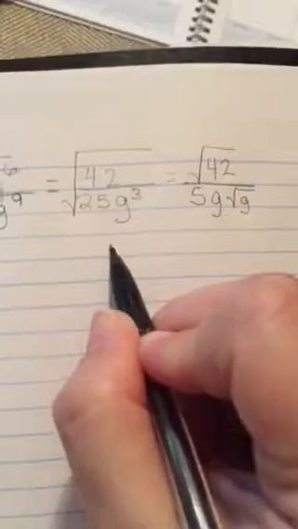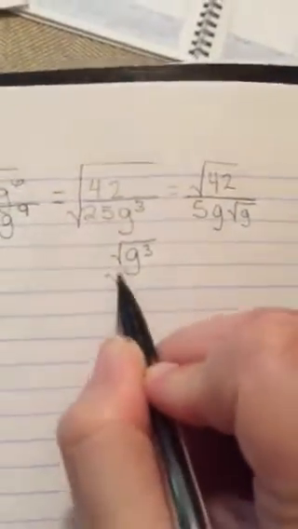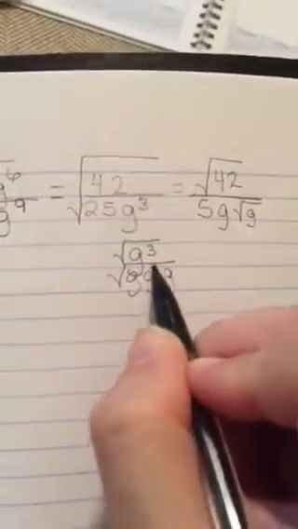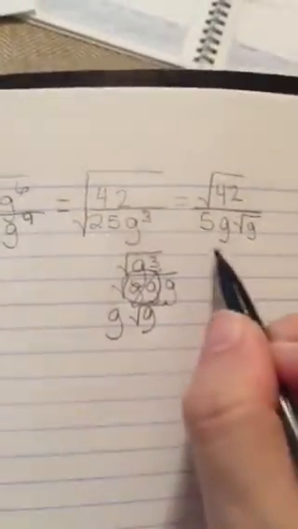And just to refresh your memory on that, what I'm doing here with my g to the third power is I have 3 g's, and those are going to come out as 1, and then this guy is going to stay under. So that's where my g square root of g came from.